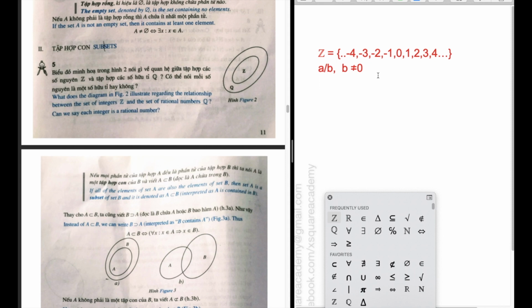For example, we have integer 3 is equal to 3 over 1. That is, the numerator is equal to that number, the denominator equal to 1.